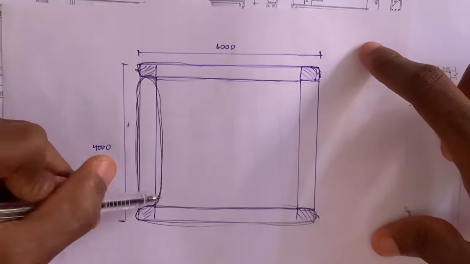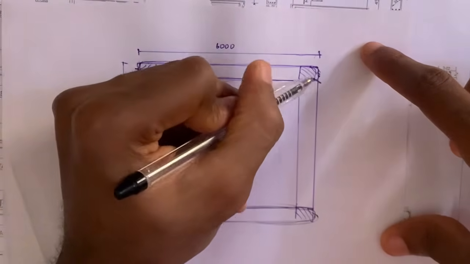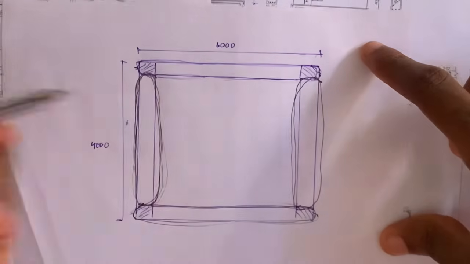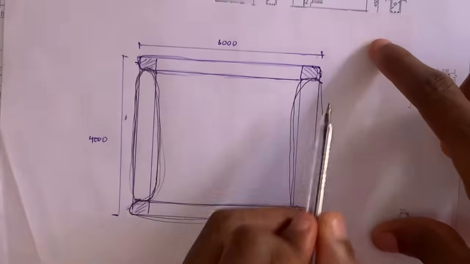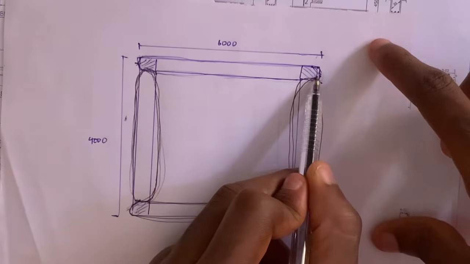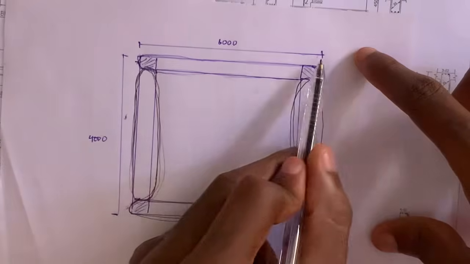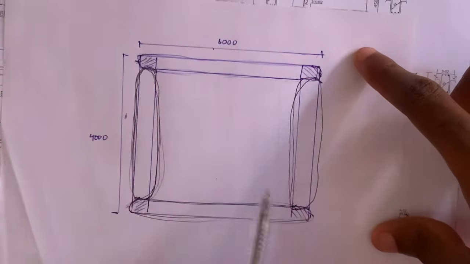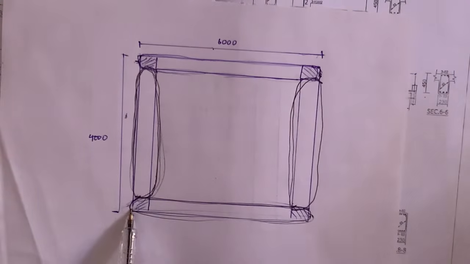So now this point will be in to in, which will be multiplied by 2, because what you have there will be the same thing as what we have here. I hope that makes sense. So now the length or the perimeter for this beam from this point to this point is 6,000. So multiplied by 2, because what we have here is the same as what we have here, which will be 12,000 meters.